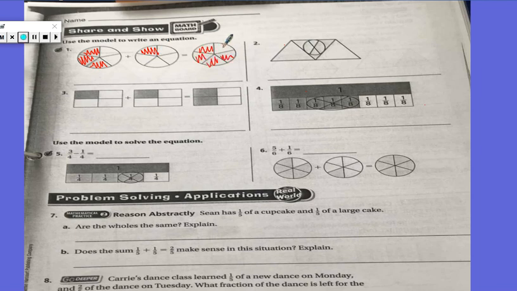Okay, so we're looking at this pie right here, and how many do we have filled in for our numerator? 1, 2, 3. And then our denominator, how many parts do we have? We have a total of 1, 2, 3, 4, 5. Okay, and I'm going to bring down my plus sign. Plus, I have 1 filled in out of 5 again.